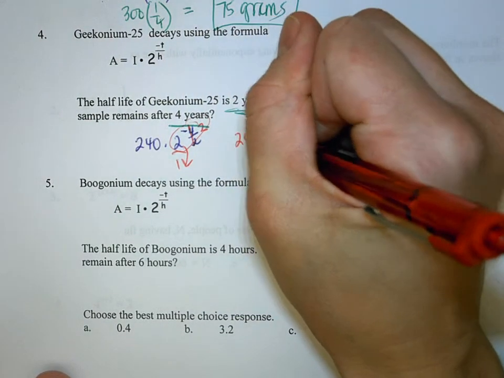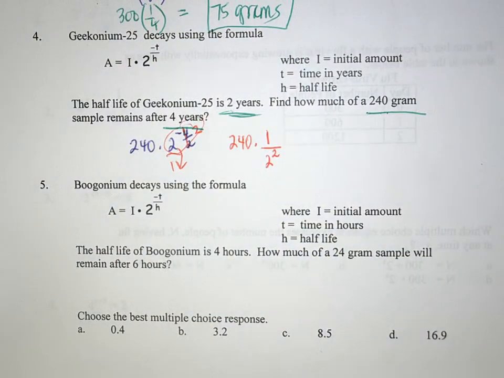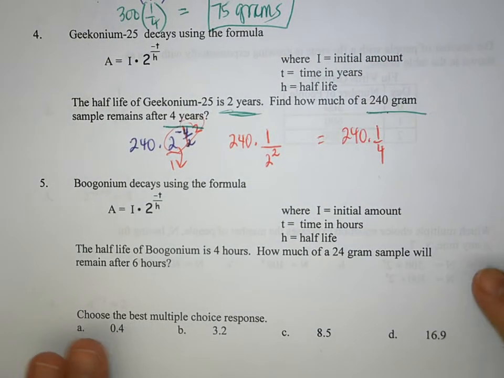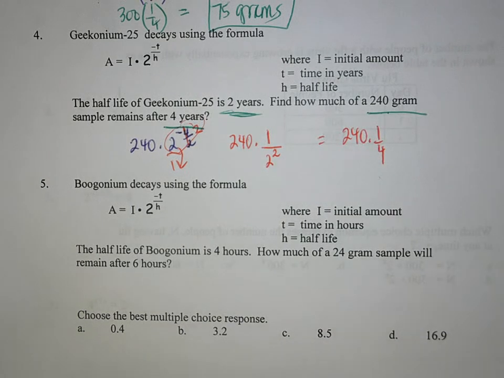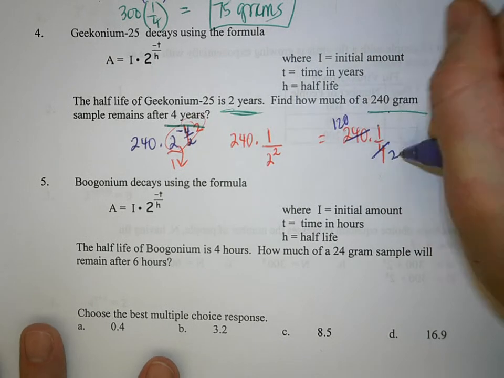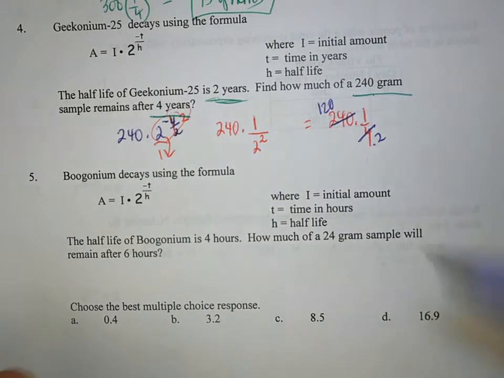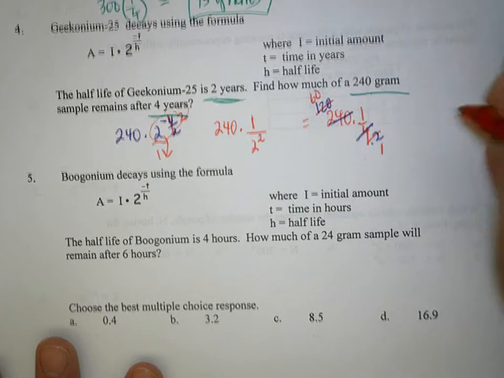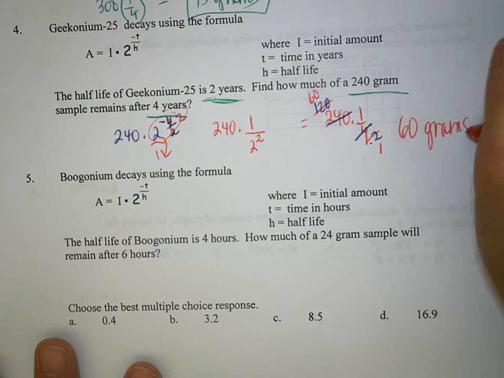So I end up with 240 times 1 over 2 to the second, which is 240 times 1 over 4, and that ends up becoming, again, if you aren't sure, divide by 2. So 2 goes into here, and that 2 cancels out with 120 and becomes... did that become 60? Yes, I was right. I just did 240 divided by 4 and then added the 0. 60 grams. Again, don't forget your units.